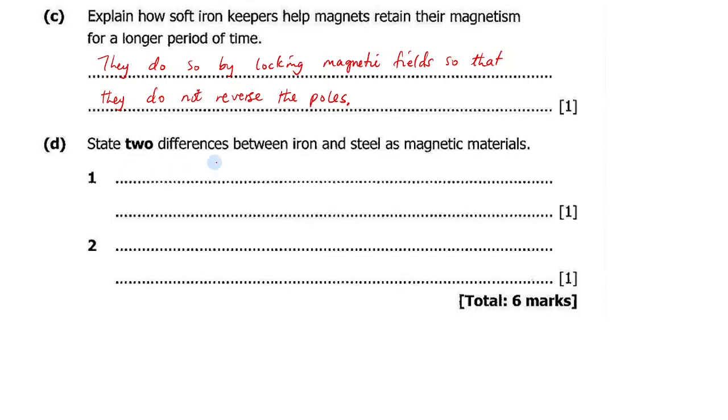Then D, state two differences between iron and steel as magnetic materials. So you say the first difference is that iron is easy to magnetize, while steel is hard to magnetize.